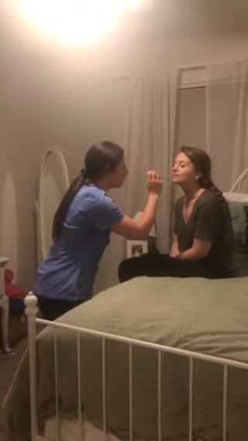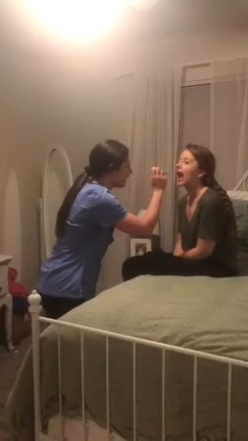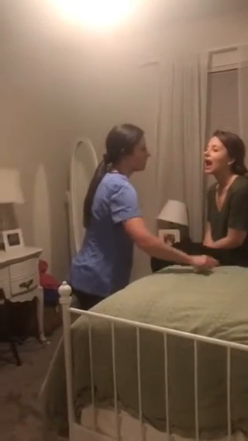Her tonsils seem to be 1+. I'm looking at the floor of her mouth, if you'll raise your tongue for me. Great, and I'm not seeing any abnormalities there.